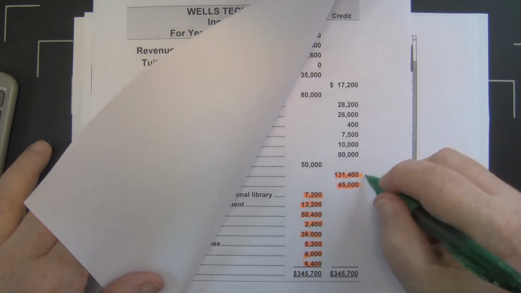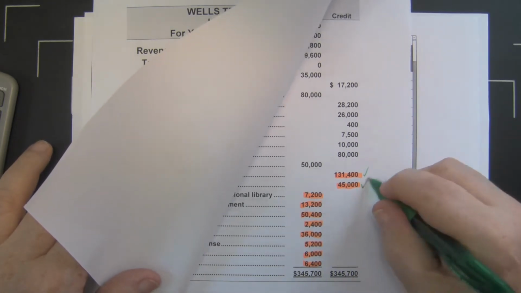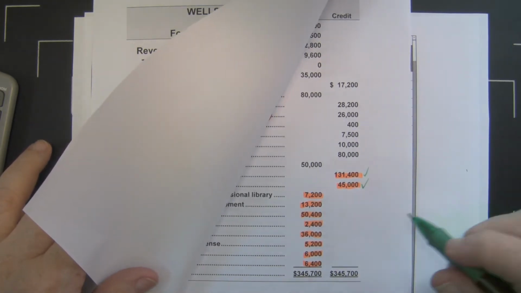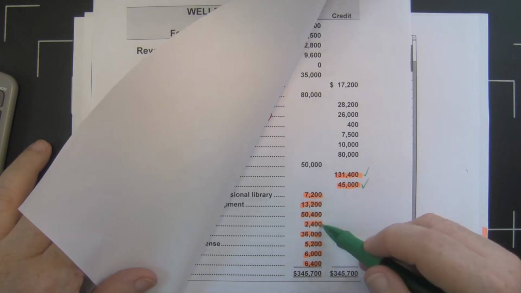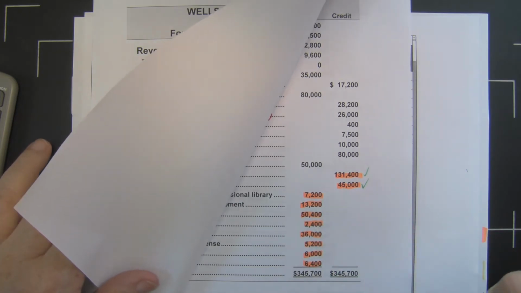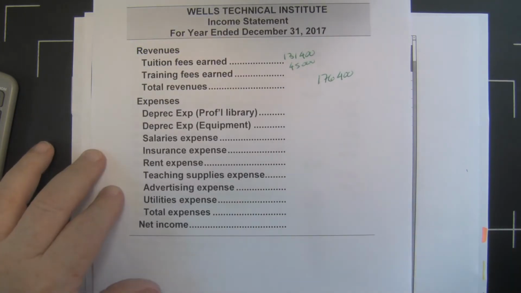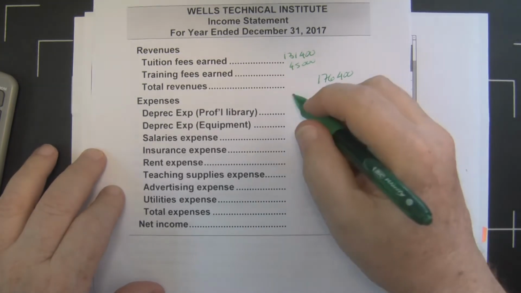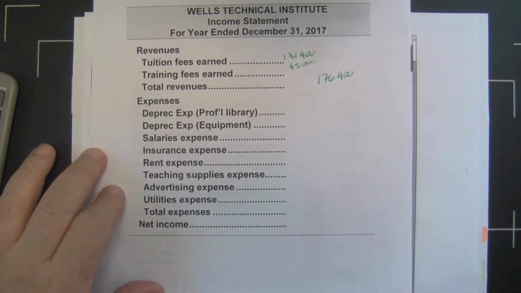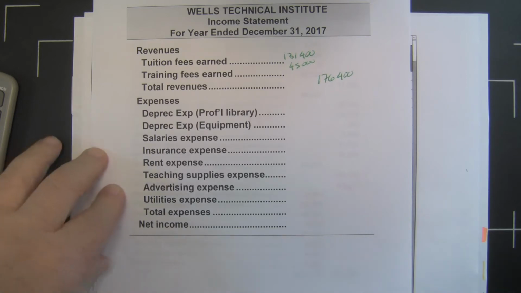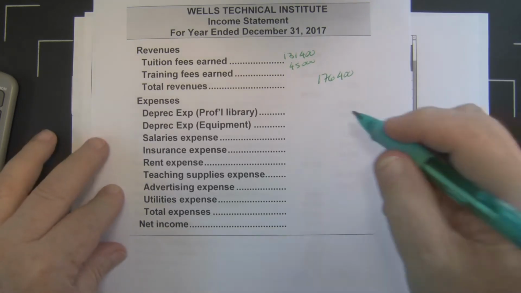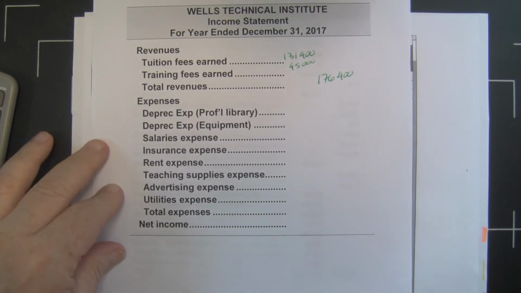Because I'm an accountant and therefore anal, I'm going to go check them off. Now I have 8 expenses. I want to make sure I get them all. So I have my depreciation expense for the professional library. Let me get a different color here.